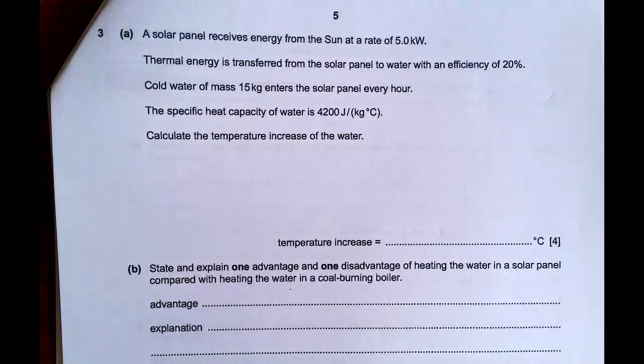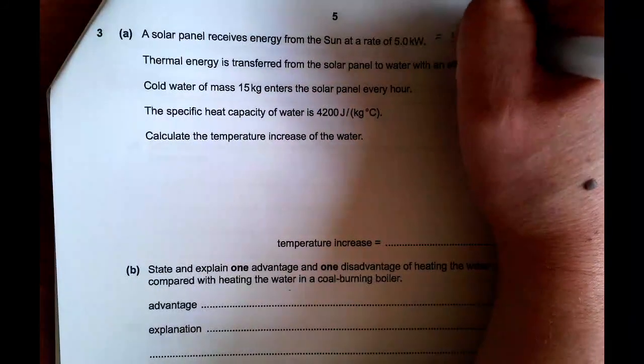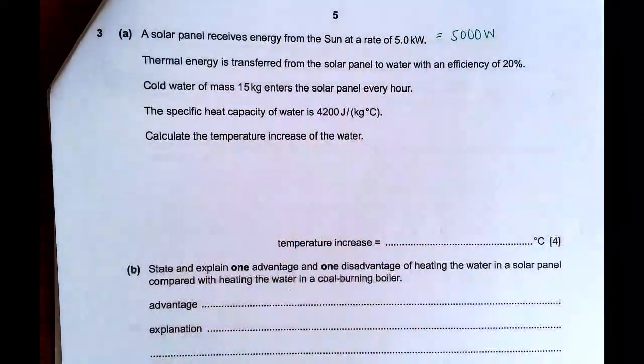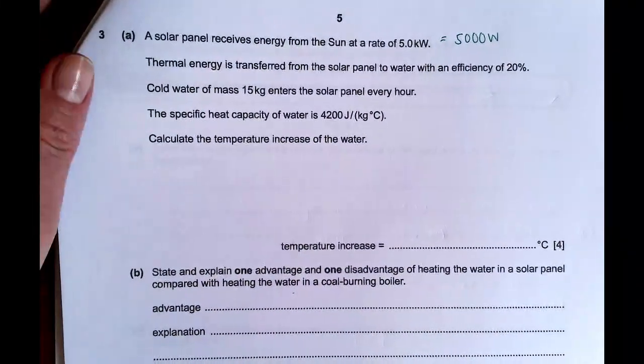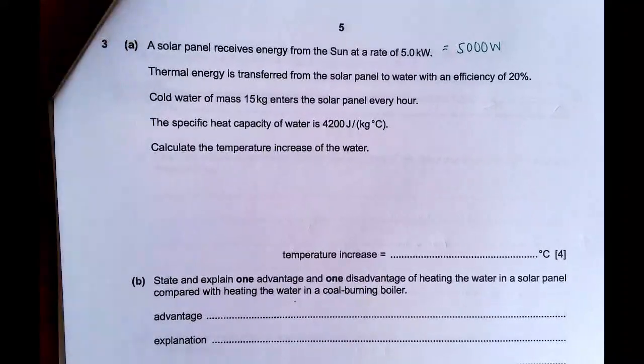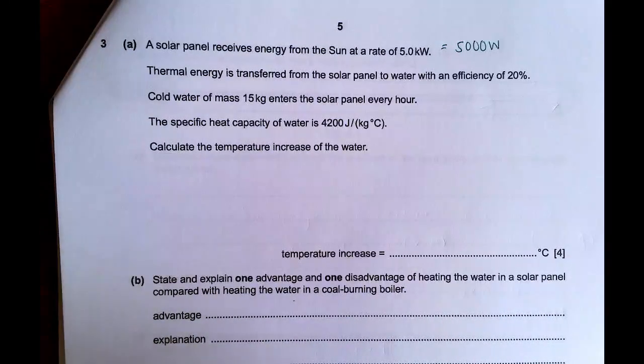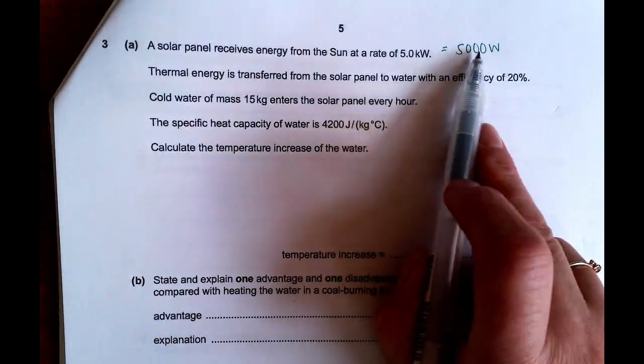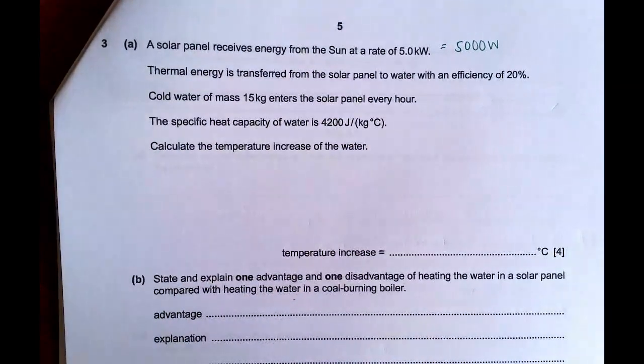We've got a solar panel receives energy at a rate of 5 kilowatts. So we know that that's 5,000 watts. Always helpful to convert into standard units before you start so that you don't put the wrong number into the equation. And we know that thermal energy is transferred from the solar panel to water with an efficiency of 20%. So only 20% of this 5,000 watts is transferred to the water.